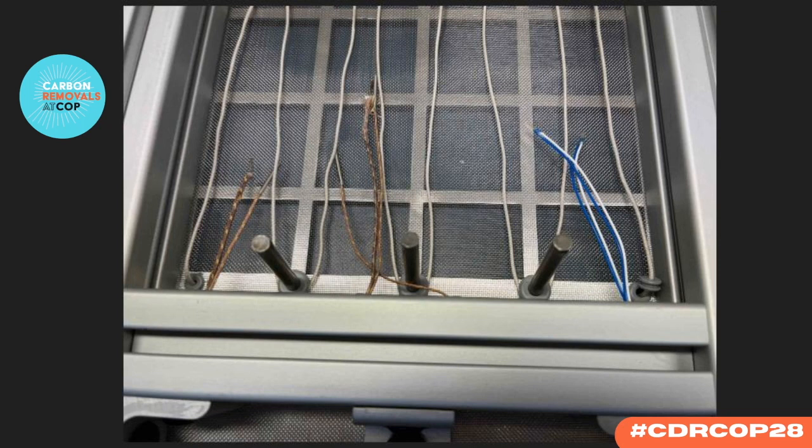So we have, in this position, we can say that the bottom side of the panel there, where you see the screen, that's kind of the front face where the air will be blowing through. And then there are wires, and then there will be sorbent poured on top of that, and then wires placed on the other side of the sorbent, and then a screen to contain it. Then the whole thing kind of sits vertically in the chamber.